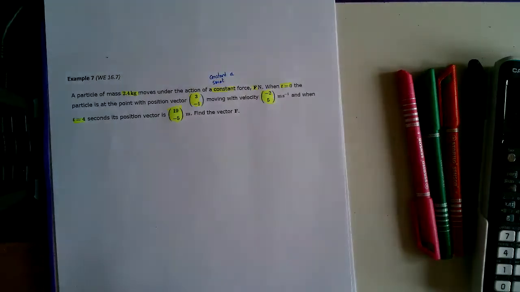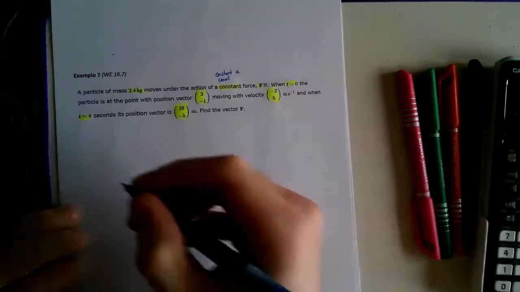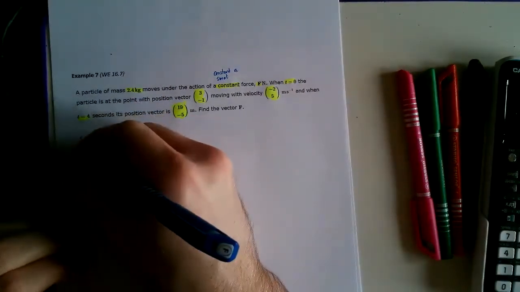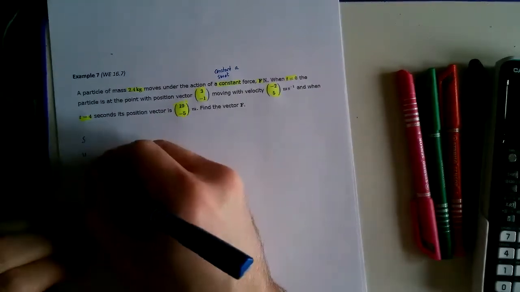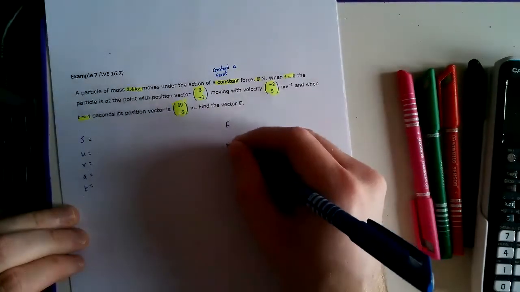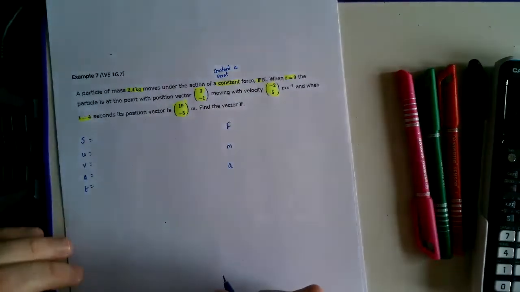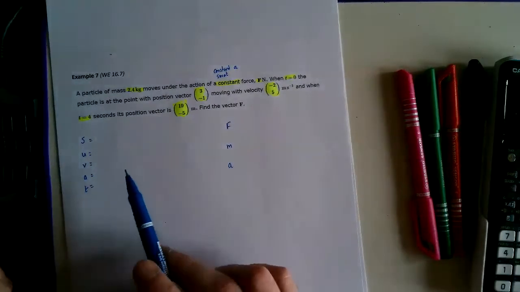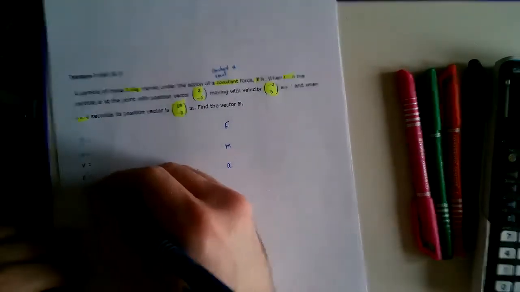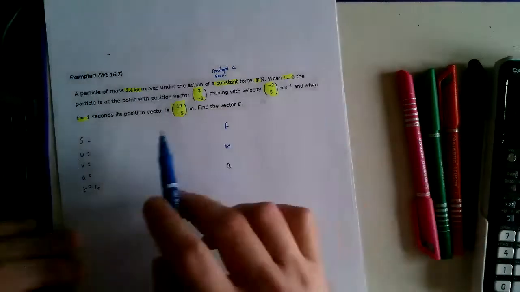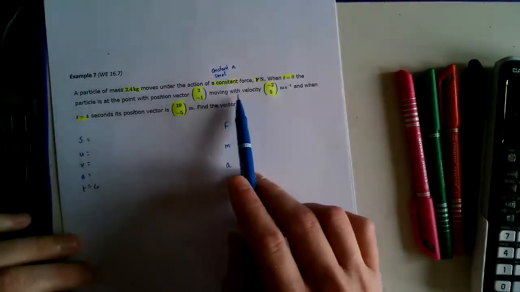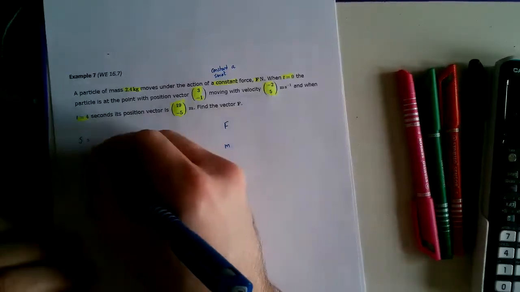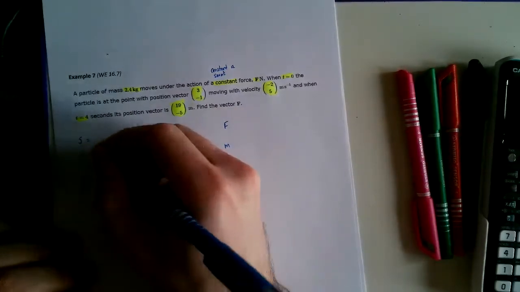Okay, well, we know we can do SUVAT. And since there's also forces involved, we know we can use F equals ma. So let's fill in what we've got so far. We know that t is 4 because it takes 4 seconds for this to happen. We know initially it's moving with velocity minus 2, 5.